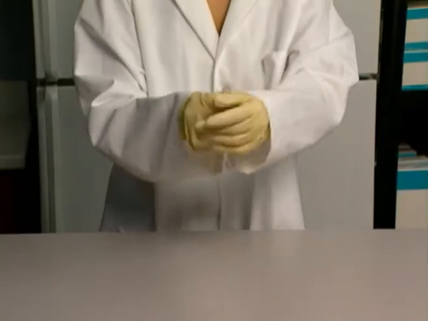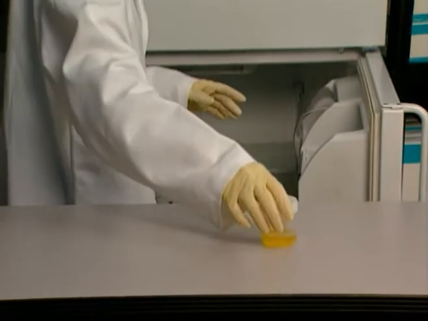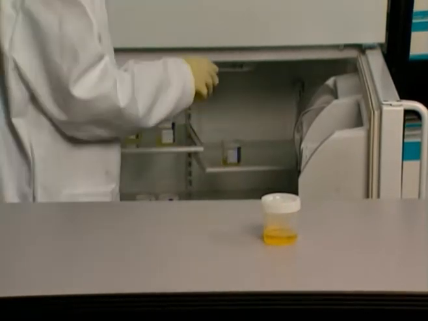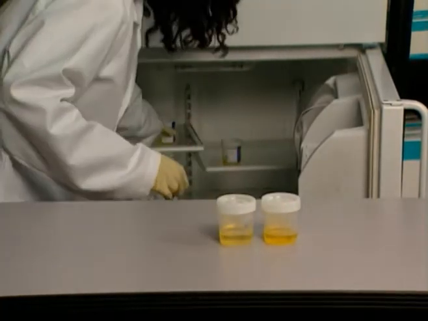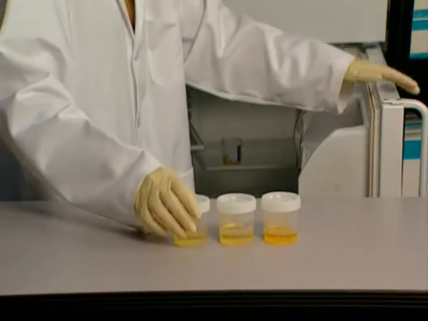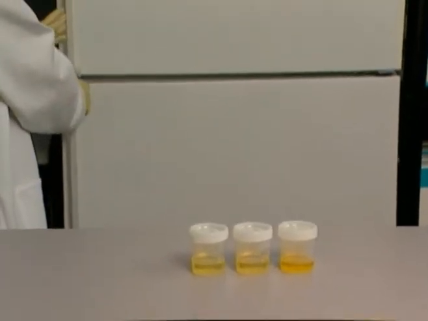Handle the urine as if it is potentially infectious. Proper handling and disposal methods should be established. For best results, do not centrifuge or add preservatives to the urine. Test immediately after sample collection, preferably the same day.